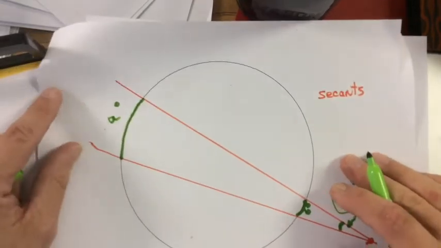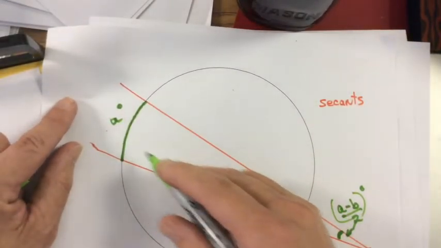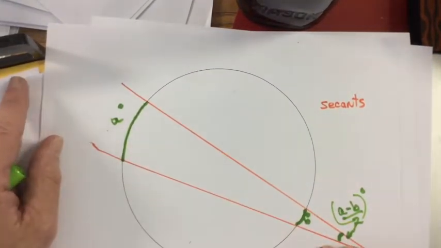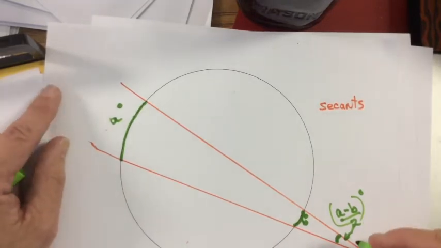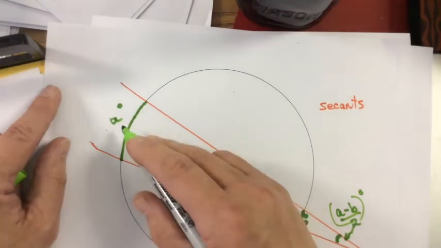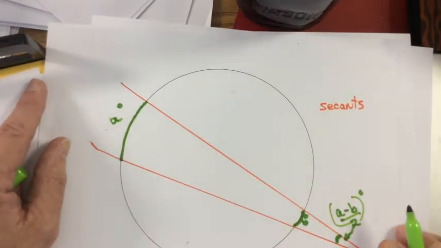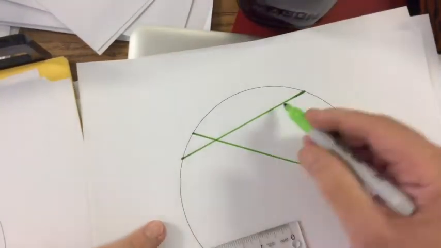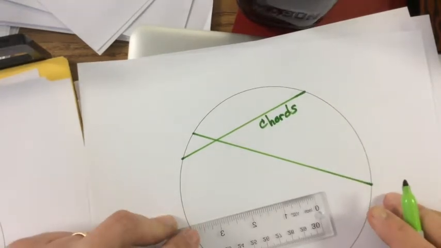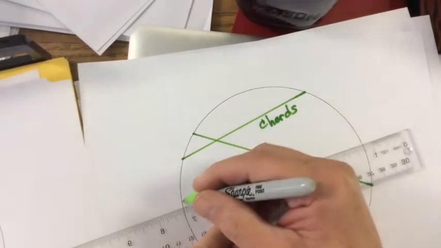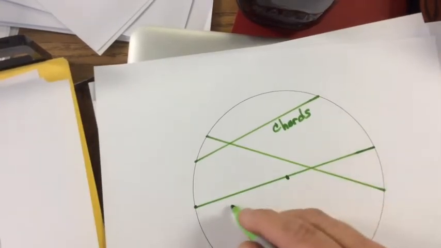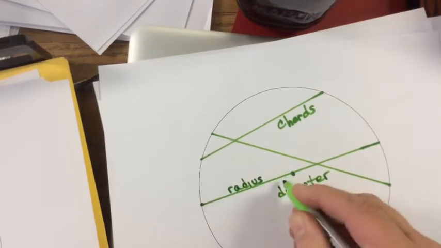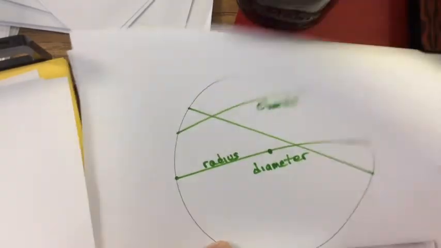The idea here is to look at the two arcs that are created, that are chopped off by these two lines. If the lines are intersecting on the outside of the circle, then you subtract the 2 and you divide by 2. On the other hand, these are segments of secant lines, and these are called chords. And if you have a chord that goes through the center of the circle, that's called a diameter. And half of the diameter is called the radius. That's from the center to any point on the circle.